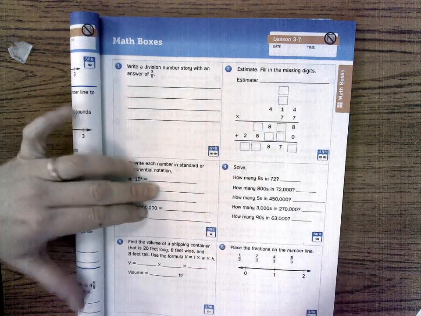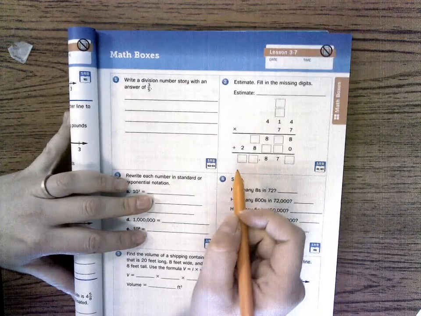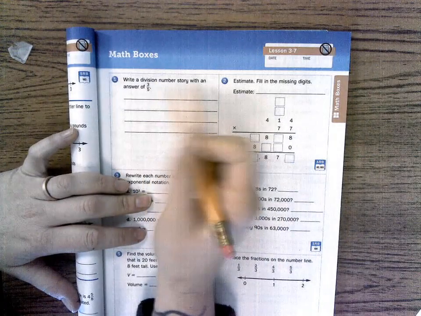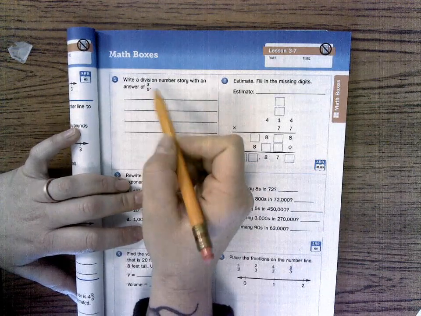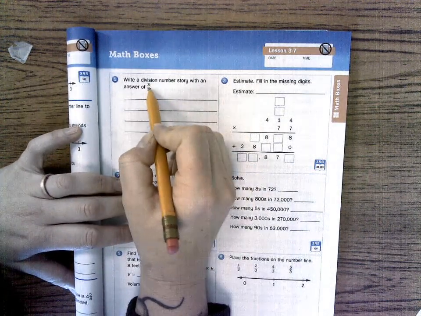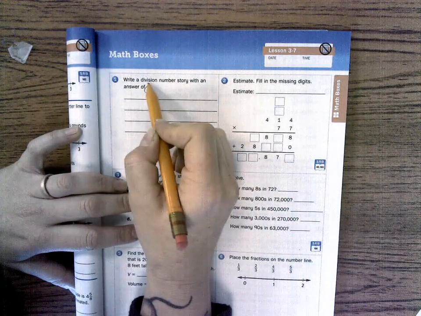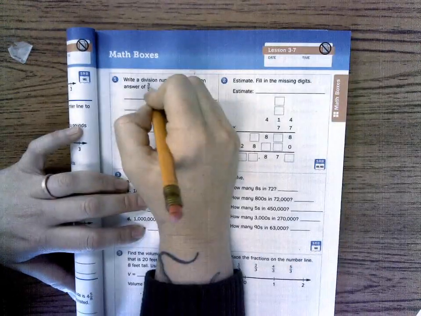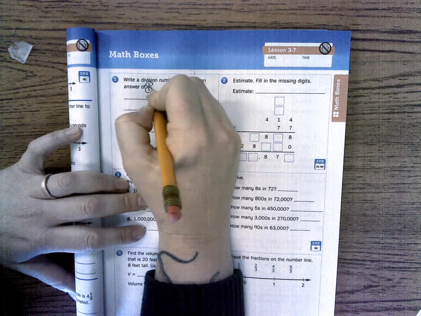Guys, we're going to be working on page 89 in our math book. Let's take a look at this first problem here. Write a division number story with the answer of 3/5. So this is like saying I have 5 things and I'm sharing it. I have 5 people who are sharing 3 things.